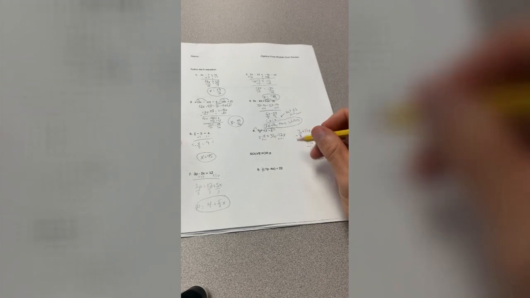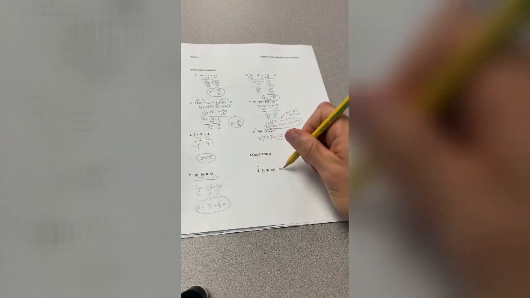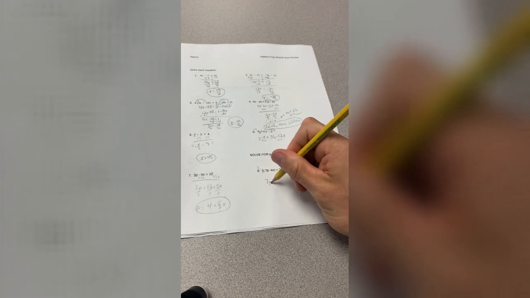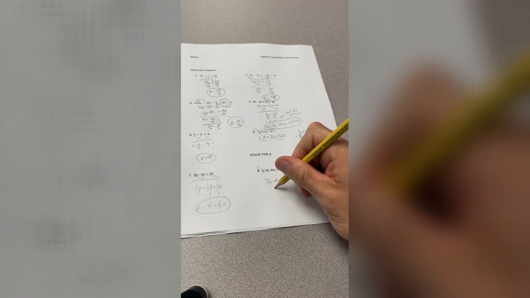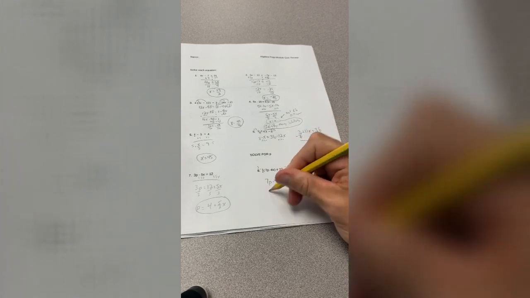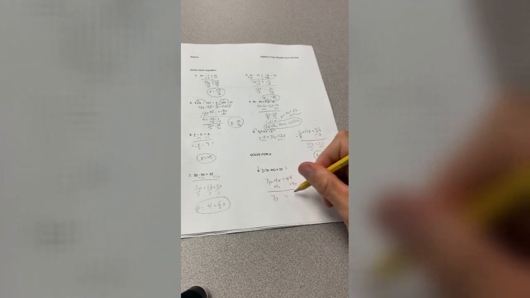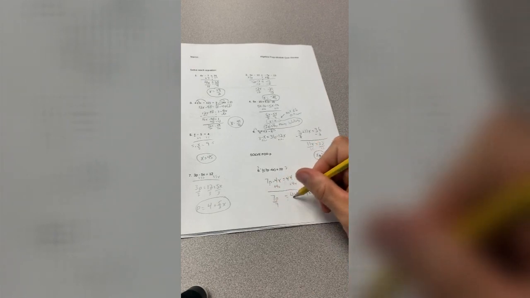Okay, so from here, we have this fraction and only one term on the other side. I can multiply by the reciprocal. That leaves me 7p minus 4x equals 44. Now we add 4x to both sides. Leaves me 7p equals 44 plus 4x. Divide by 7. From everything, leaves me with p equals 44 divided by 7.